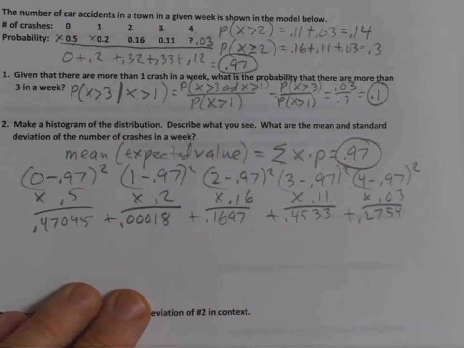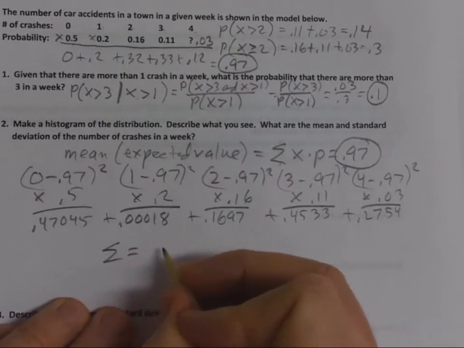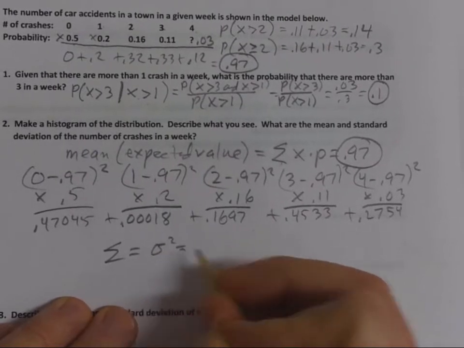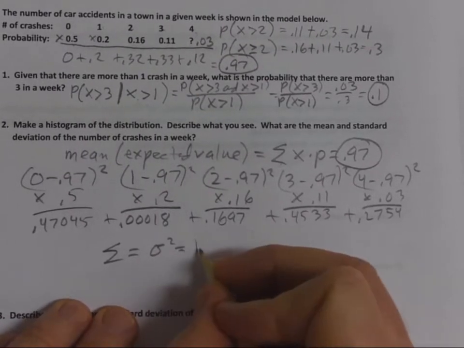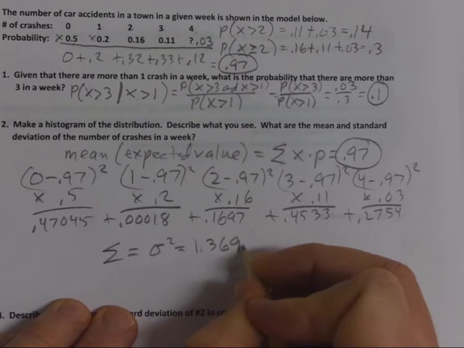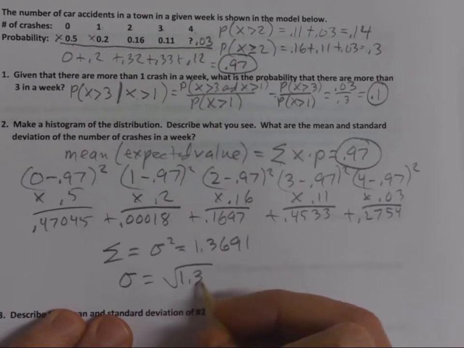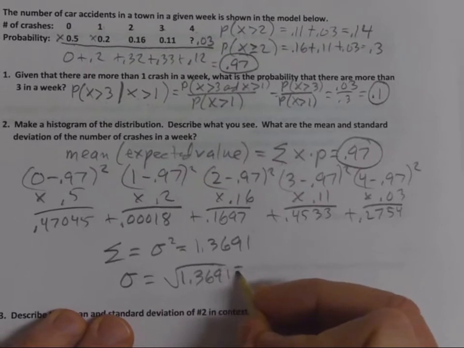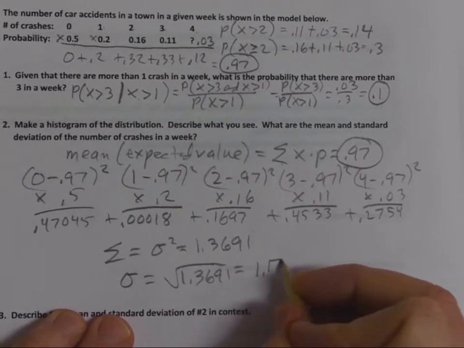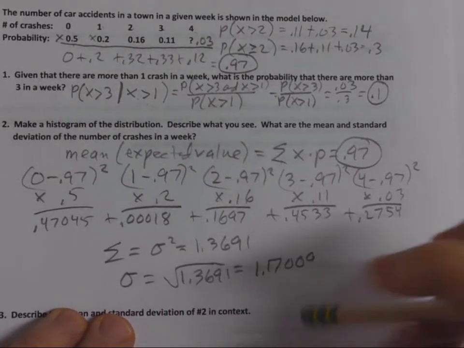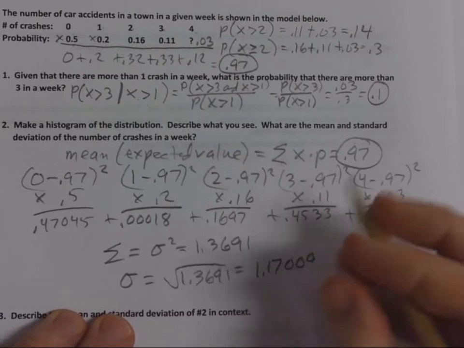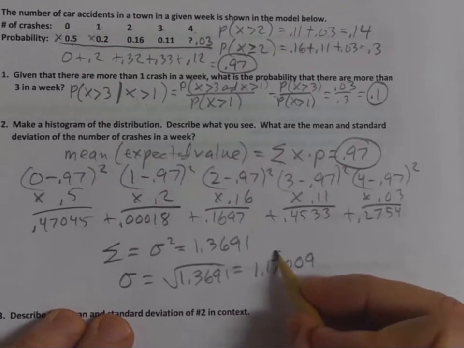you would get the variance. So the sum is equal to our variance. And so that, in fact, is equal to 1.3691. And we would take the square root of that to find our standard deviation. And so that is 1.17009 approximately. That is the average amount that our points are varying from the middle.